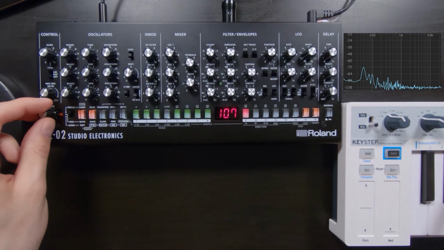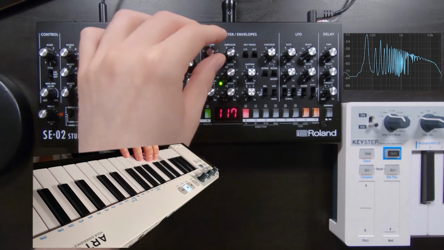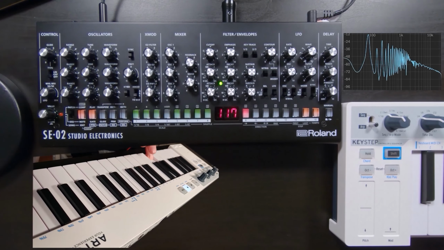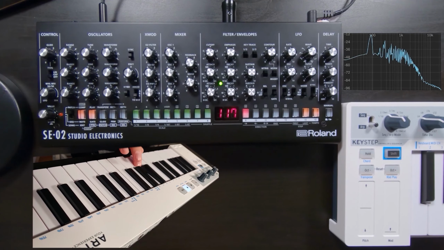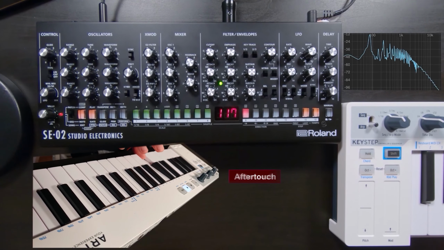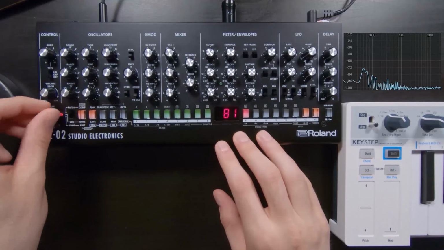I can use my aftertouch to control the filter cutoff. And back to 0.